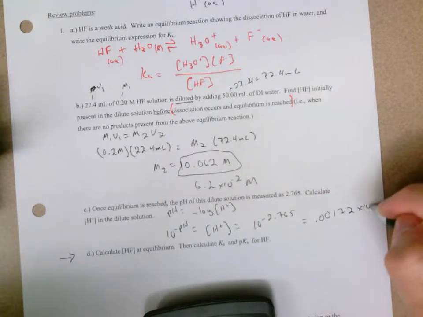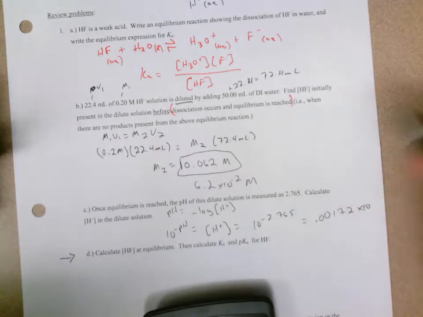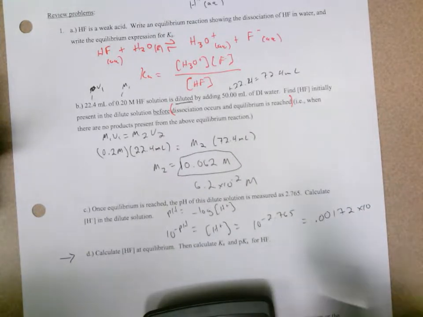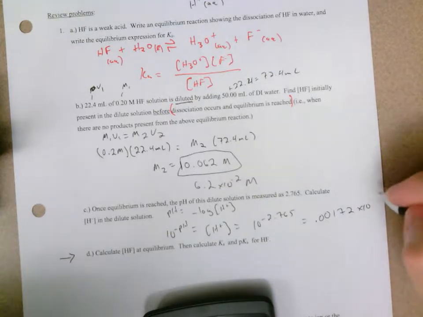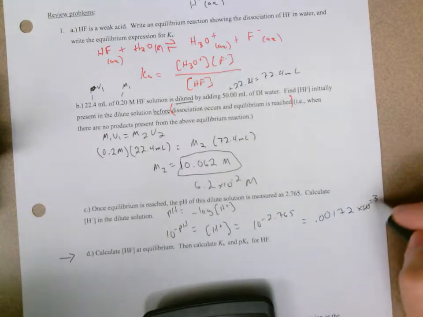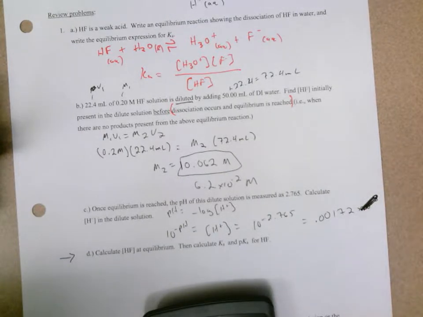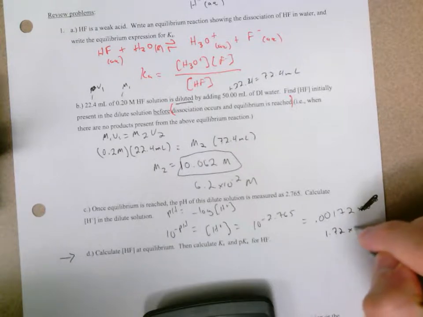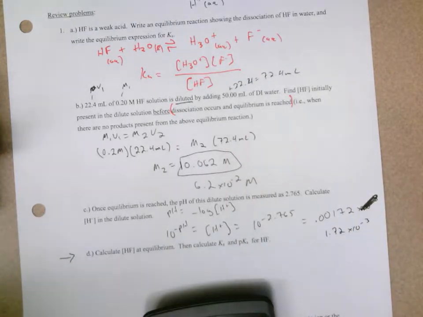Remember, we lose a sig fig. The reason is that the first sig fig is reflected in the magnitude of our answer, in the power of 10. So we get 1.72 times 10 to the minus 3.